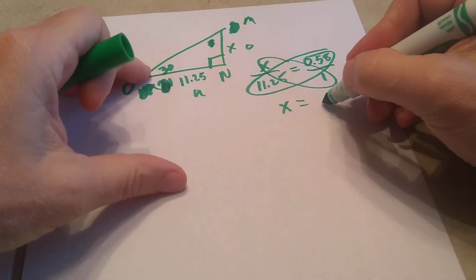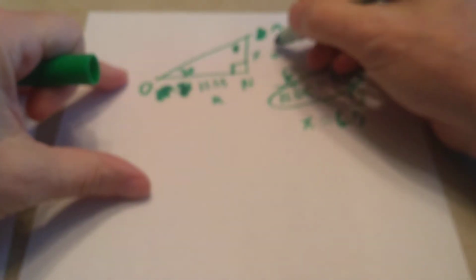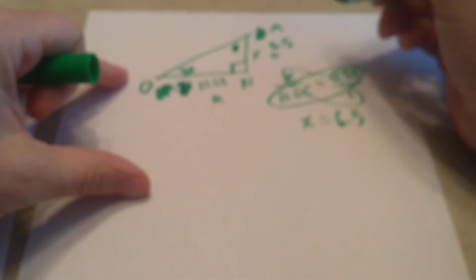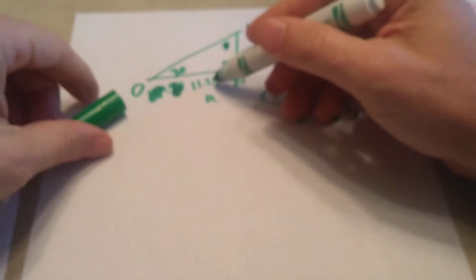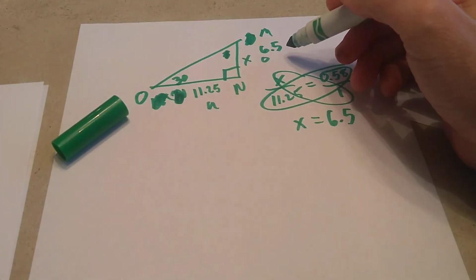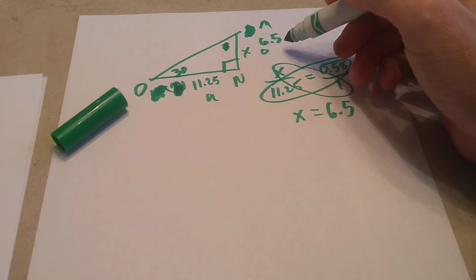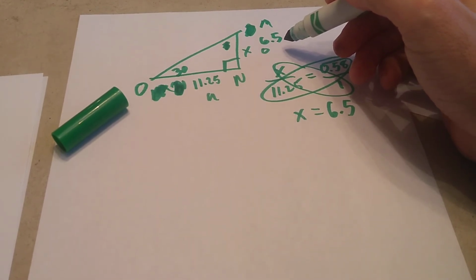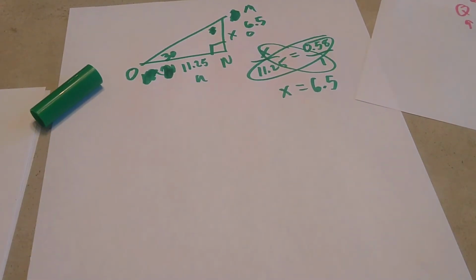6.5. Which, if we look at our picture here, seems about right. And then actually, if we remember, oh wait, this is a 30-60-90 triangle. We know this should be this number divided by square root of 3. So let's just see if it is. 11.25 divided by square root of 3, and it is the same number. Awesome. All right, moving along.